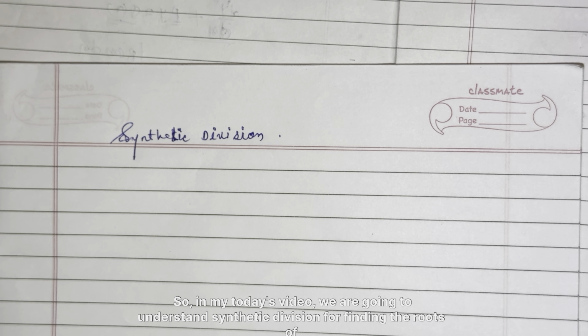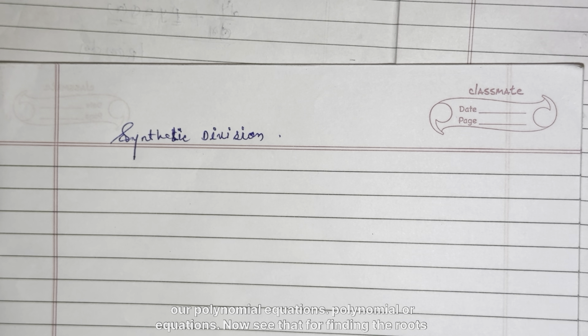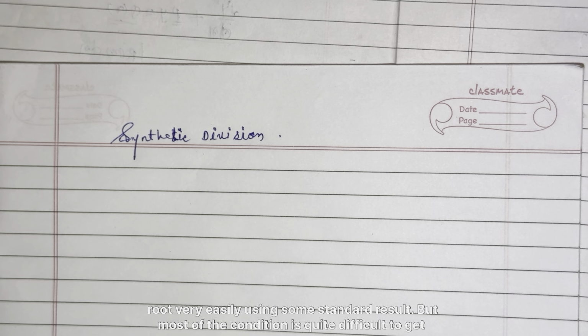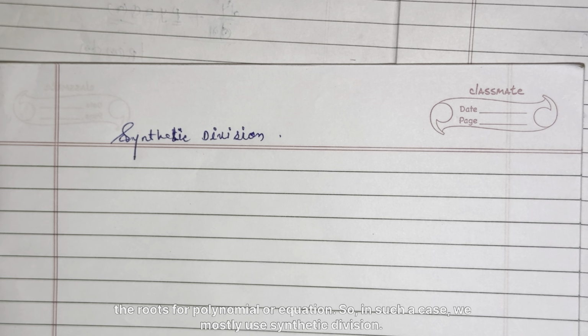So in today's video, we are going to understand synthetic division for finding the roots of polynomial equations. Finding the roots for a quadratic is quite easy. Some polynomial equations we can solve very easily using standard results, but in most cases it's quite difficult to get the roots. In such a case we mostly use synthetic division.